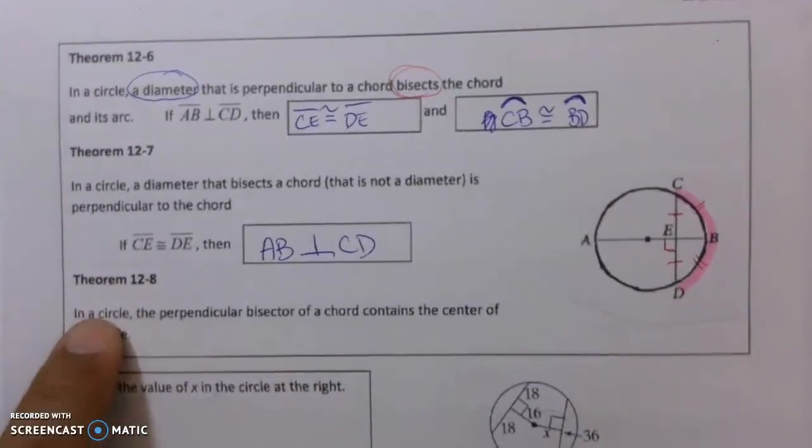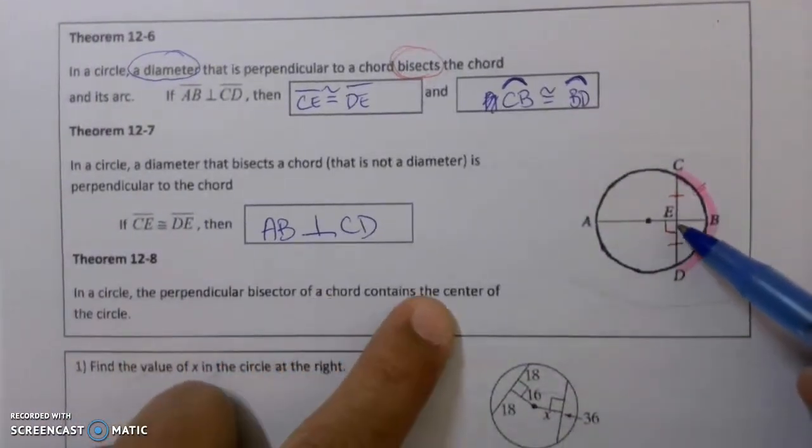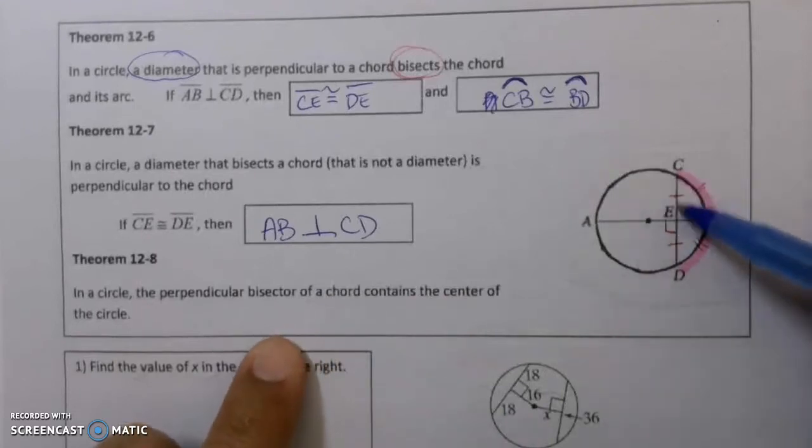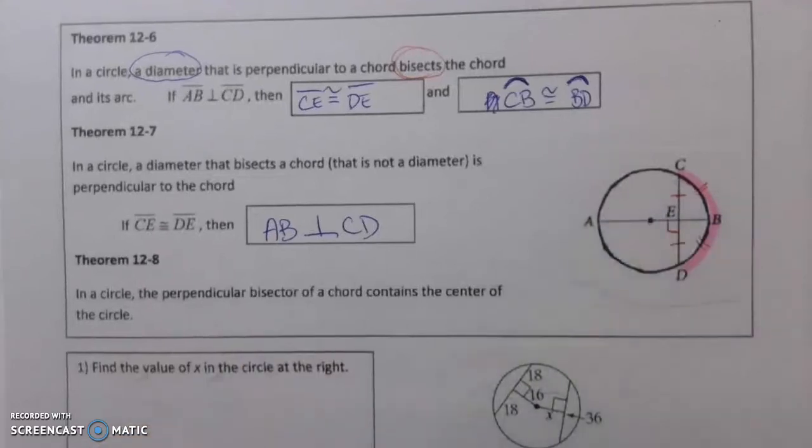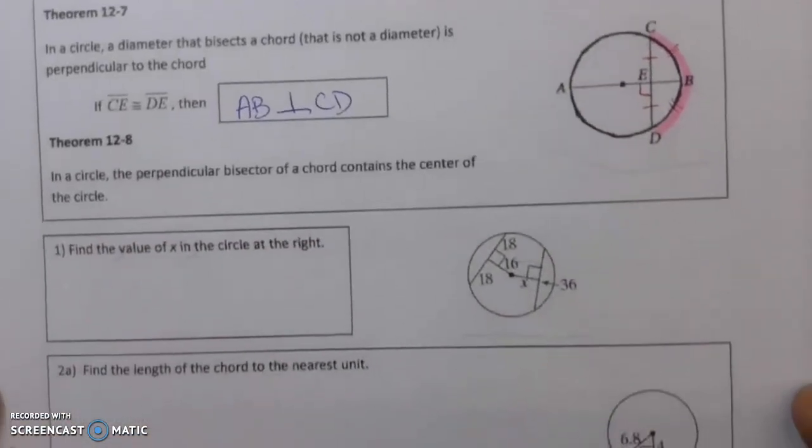It all kind of just flip-flops these theorems. Okay? In a circle, the perpendicular bisector of a chord contains the center. So if you're a perpendicular bisector, you must be going through the center. This line must be going through the center. All right, let's try some of these problems here.